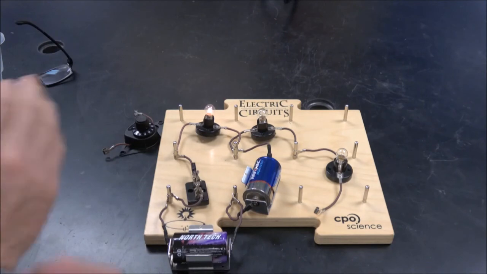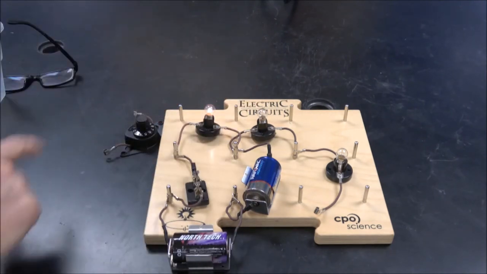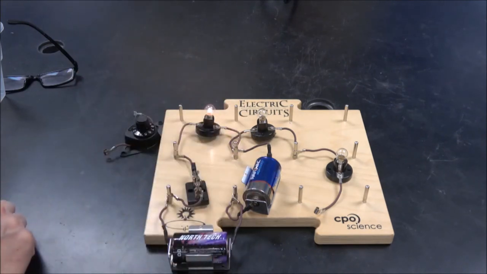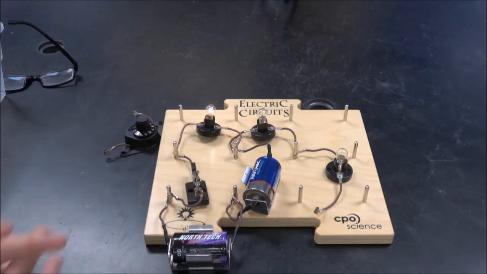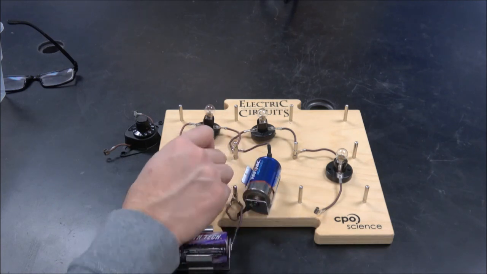Right. So we can do just one bulb. All right. And so kind of make a mental note of how much light that's giving off, and then compare that to when we have two bulbs and three bulbs. So if the total amount of light goes up, that means our power went up. If the total amount of light goes down, that means our power goes down. So that concludes what we're going to do for today's lab.